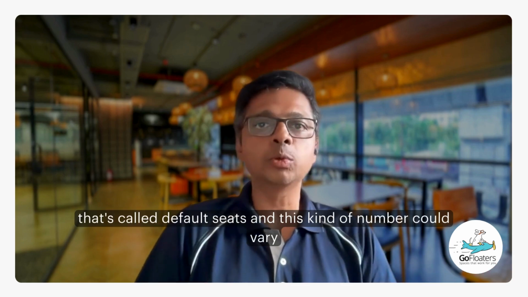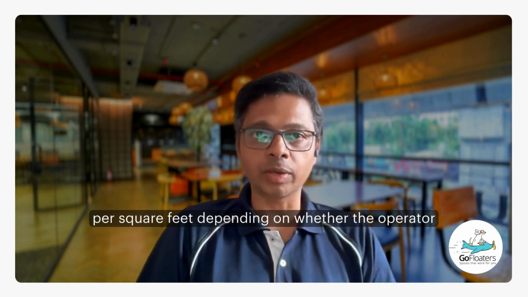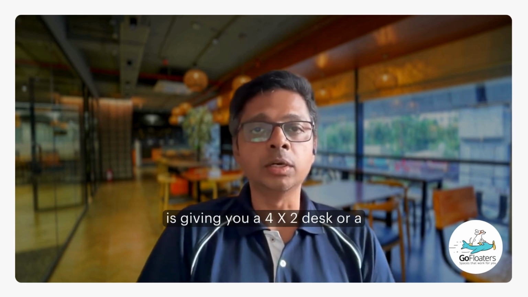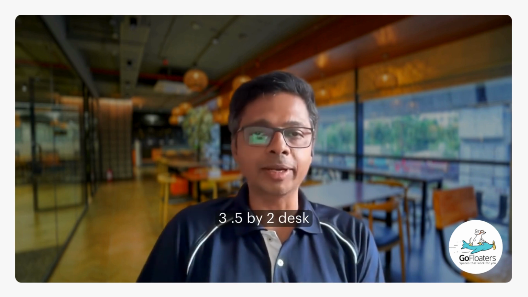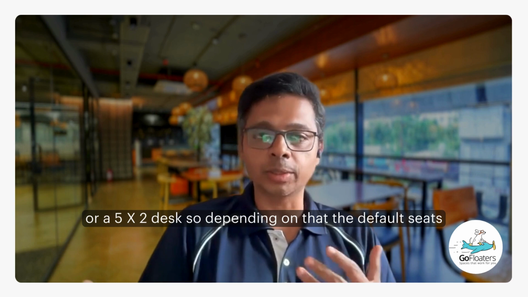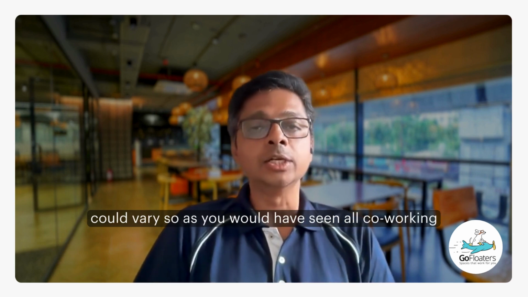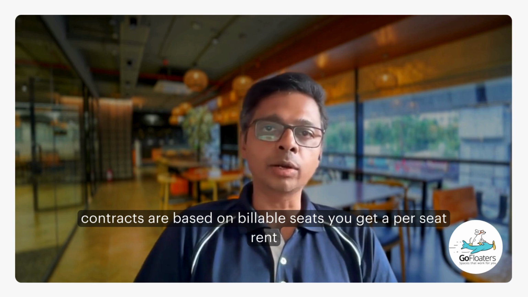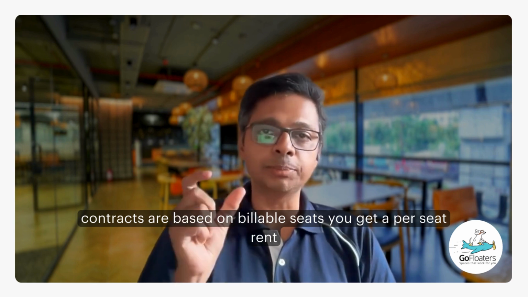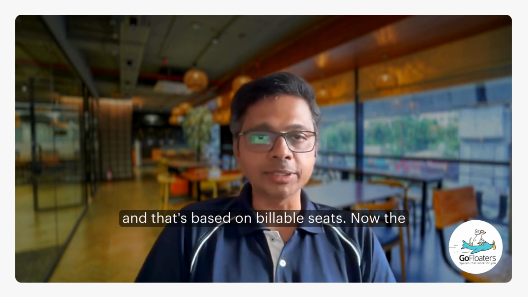And this number could vary per square foot depending on whether the operator is giving you a 4 by 2 desk, a 3.5 by 2 desk, or a 5 by 2 desk. So depending on that, the default seats could vary. As you would have seen, all co-working contracts are based on billable seats. You get a per seat rent, and that's based on billable seats.